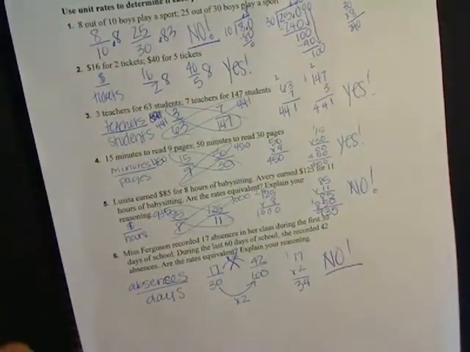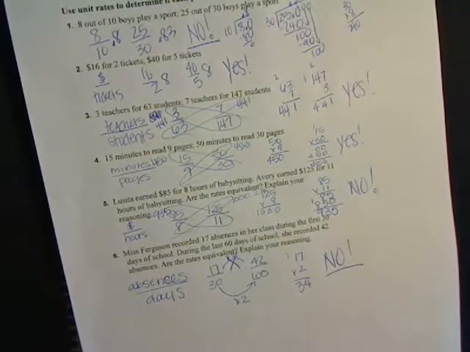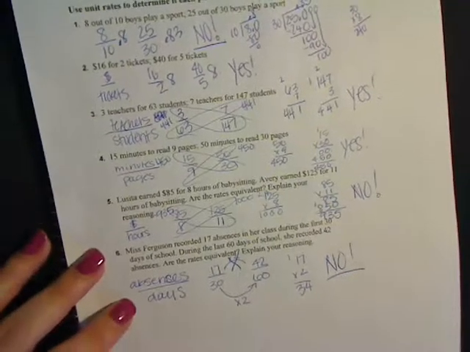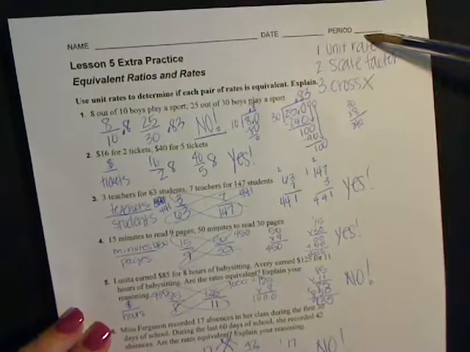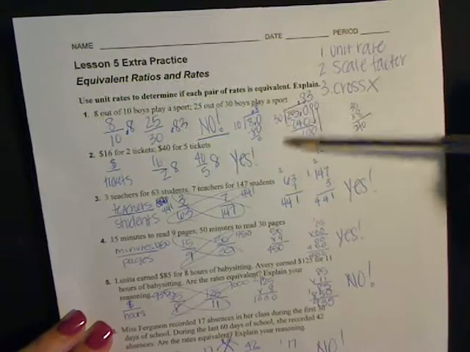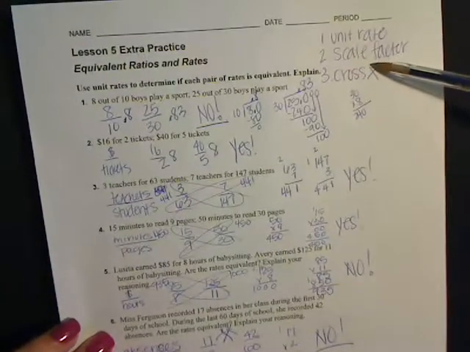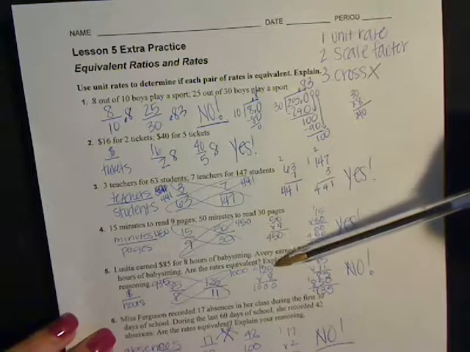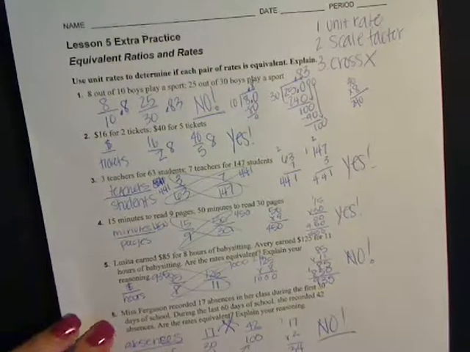All right, so those are just some examples on how to find equivalent rates and ratios. You can use the unit rate, like we did up here, scale factor, like we did on this one, or cross multiplying, like we did on 3, 4, and 5. All right, whatever way works best for you.